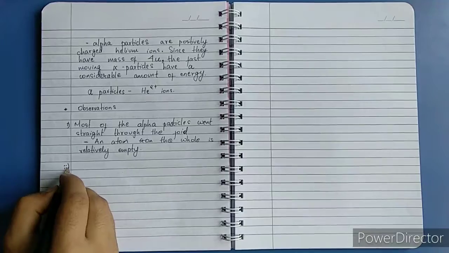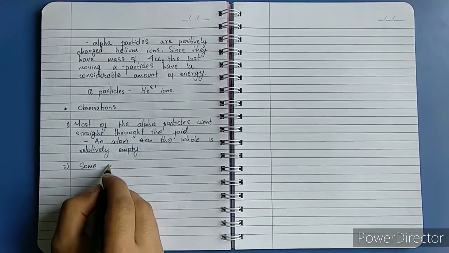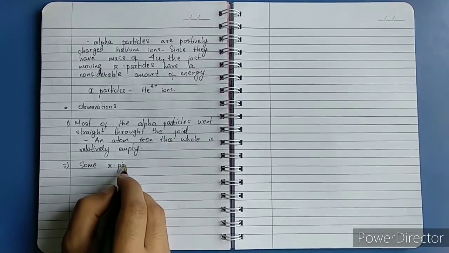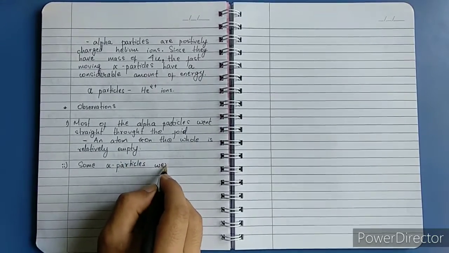Number two, some alpha particles were deflected slightly.